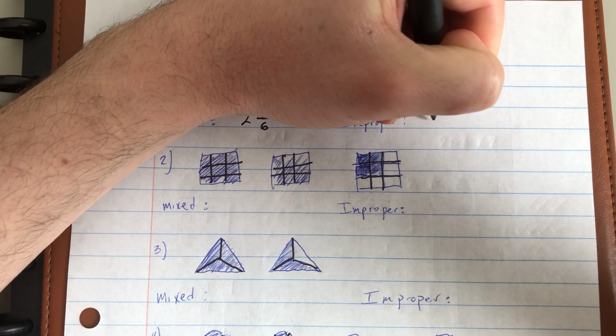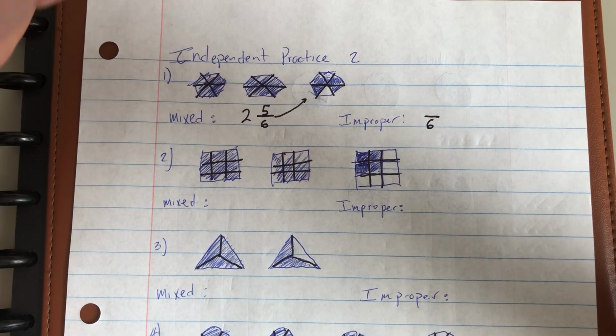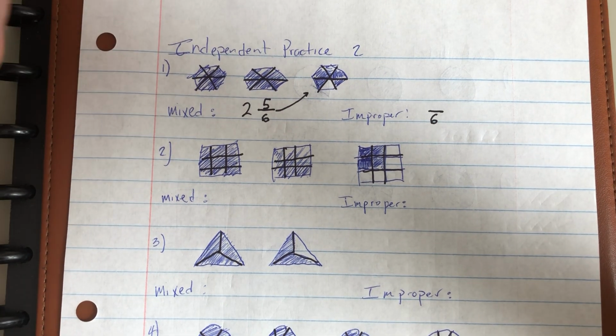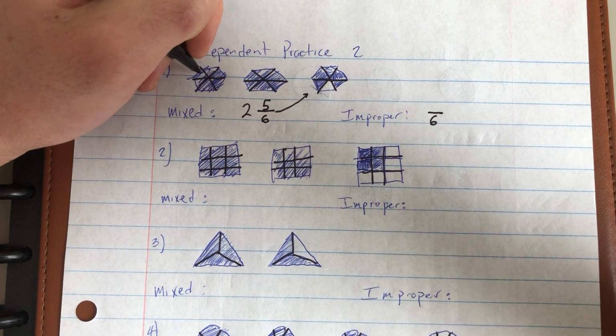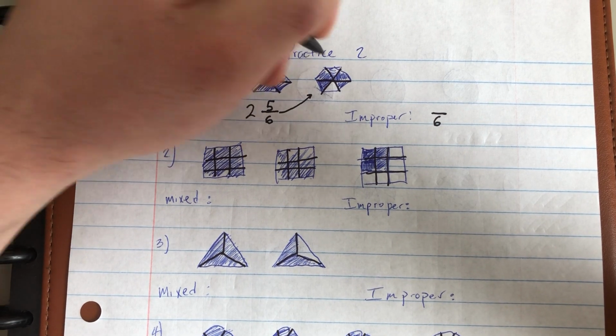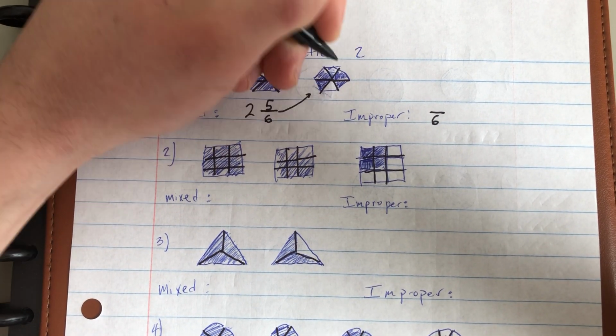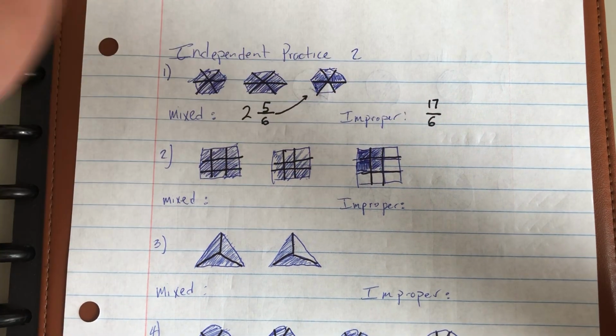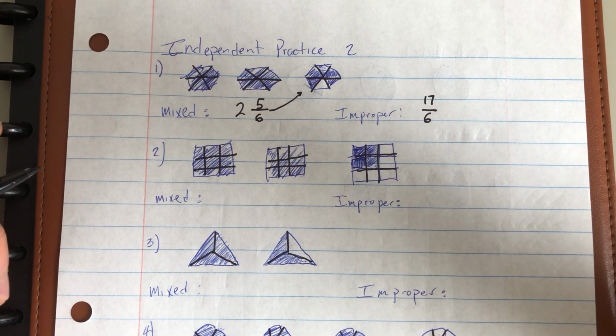For my improper fraction, my denominator stays 6, and I just count up all the shaded parts. 1, 2, 3, 4, 5, 6, 7, 8, 9, 10, 11, 12, 13, 14, 15, 16, 17. 17/6 is my improper fraction.